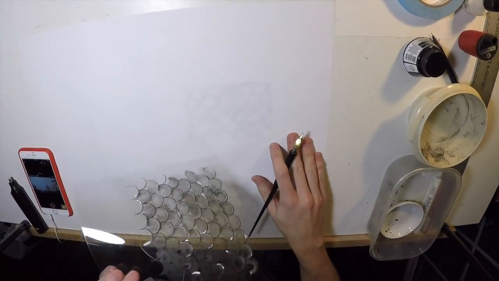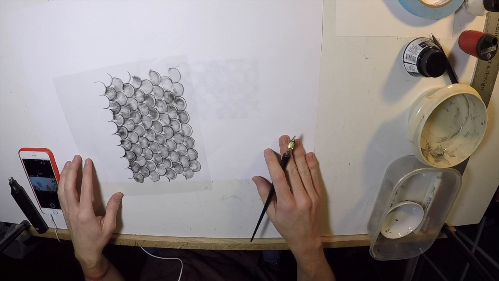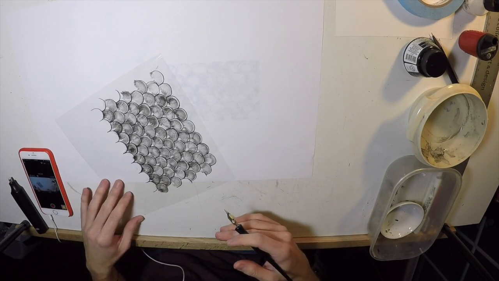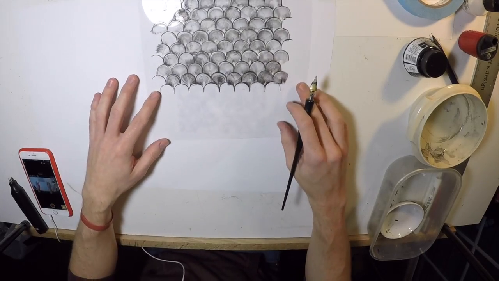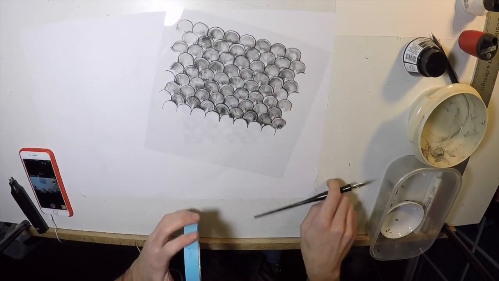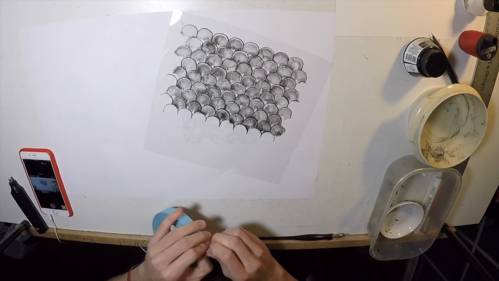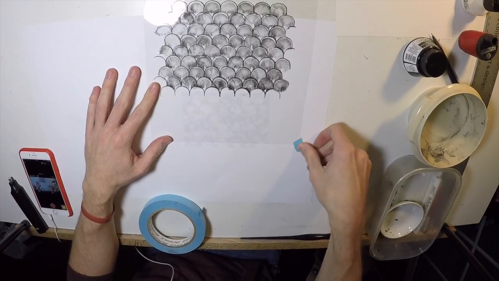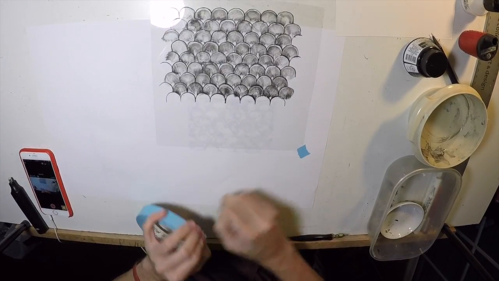You guys might not be able to see it, but you can also put a thin sheet of white paper in between the two if you want to do that instead. But this is just what I'm going to do to show you guys. So I'm going to tape the wet media acetate down before I start because I don't want it moving around. So I'll put some tape there.